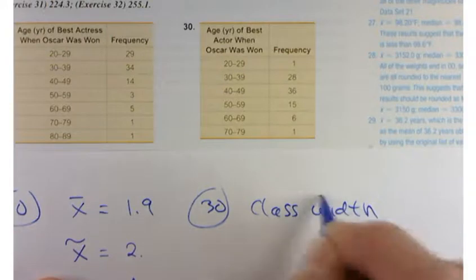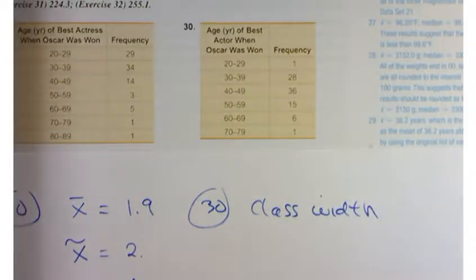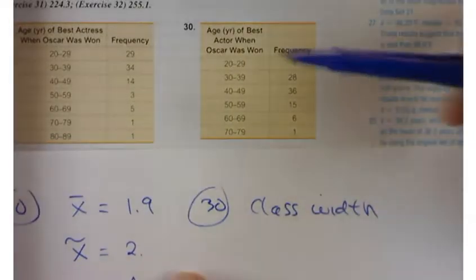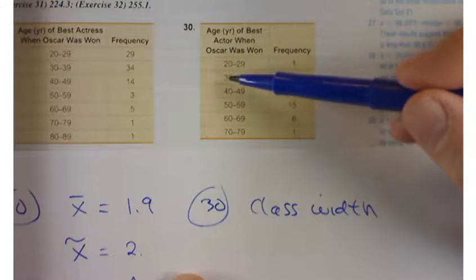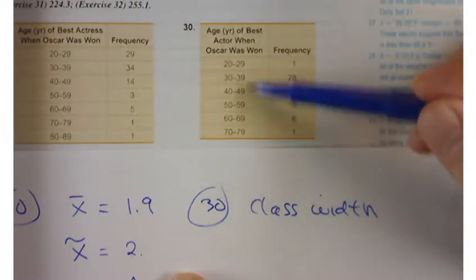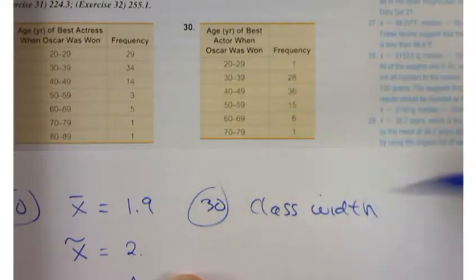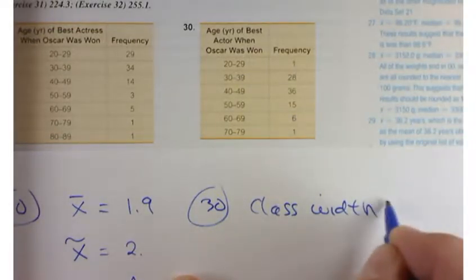First things first, nice little reminder here for you. What's the class width? 10. Good. Remember, class width is going to be the difference between adjacent lower class limits or adjacent upper class limits. So 59 minus 49, 40 minus 30, etc. The class width here is 10.